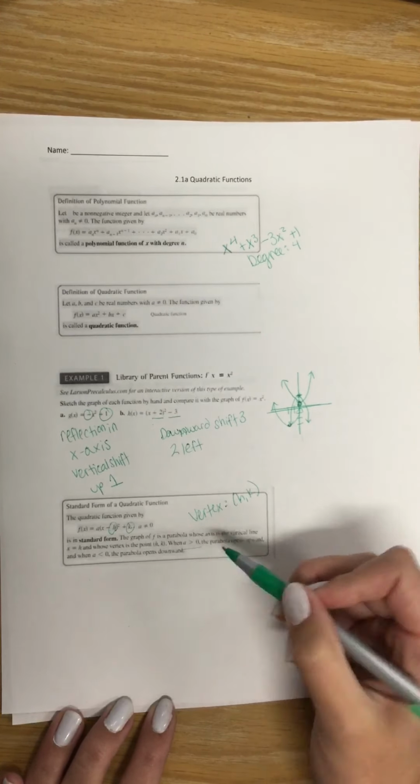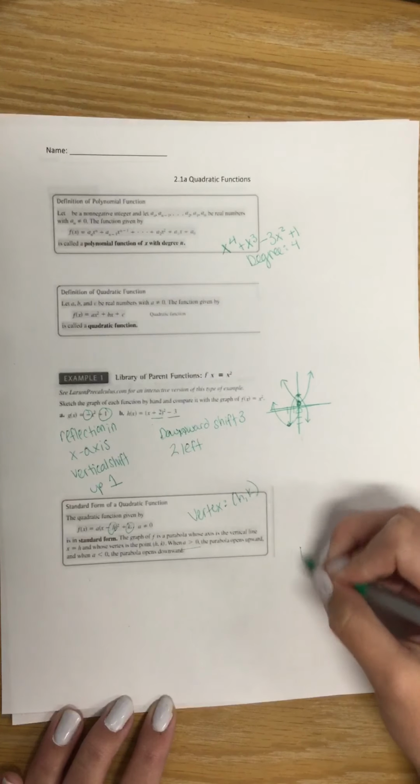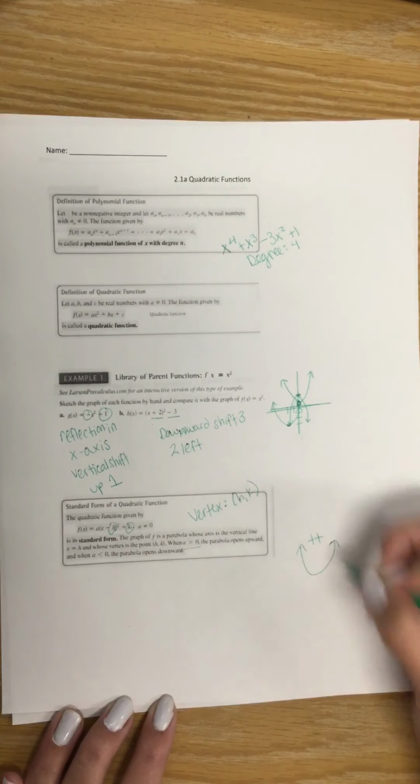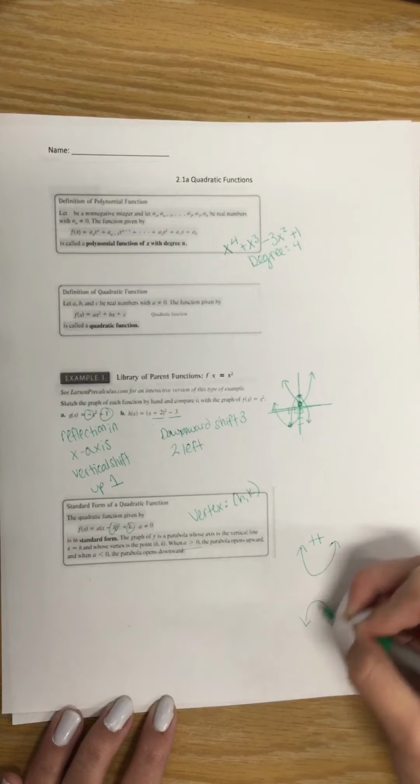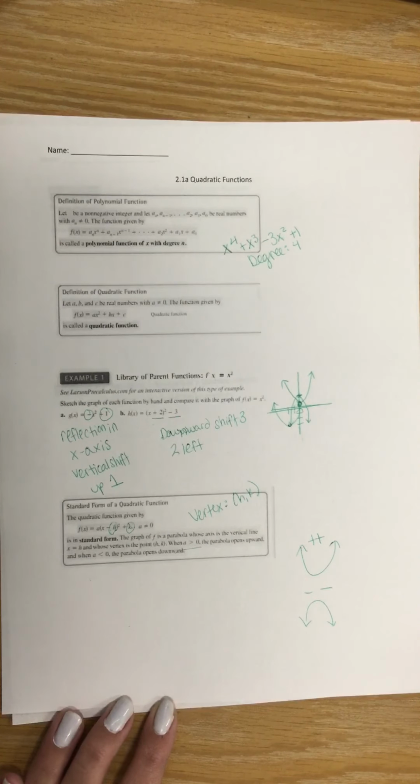If a is greater than 0, it opens upward, happy parabola. If a is less than 0, it opens downward. So if it's negative, sad parabola; happy parabola is positive.